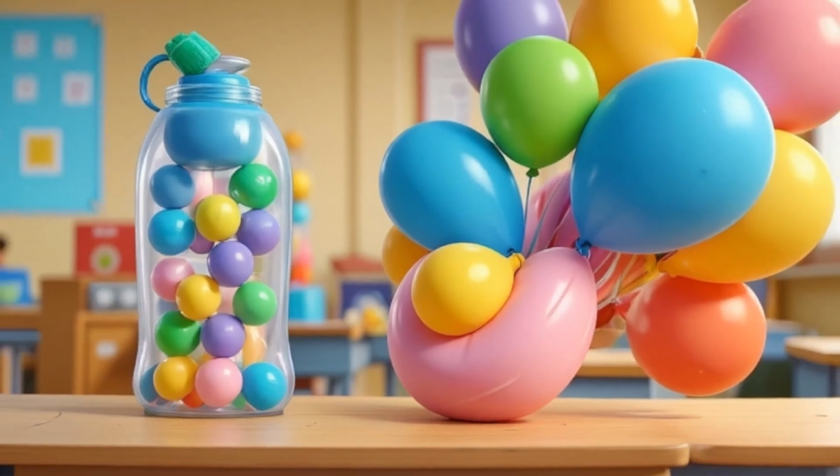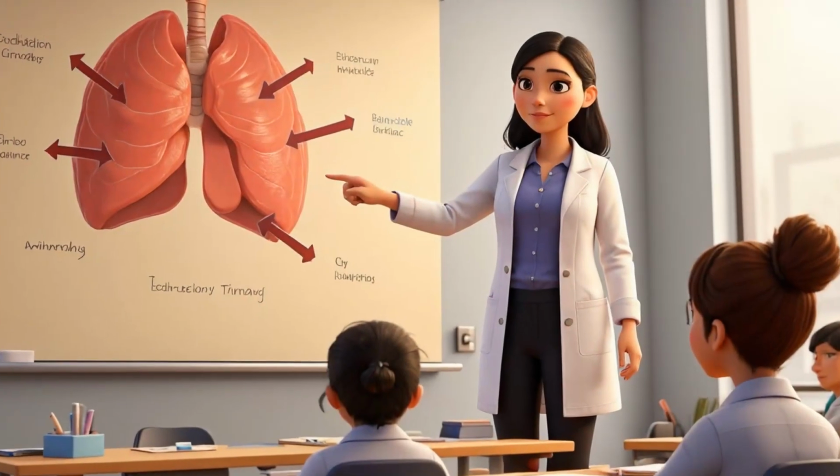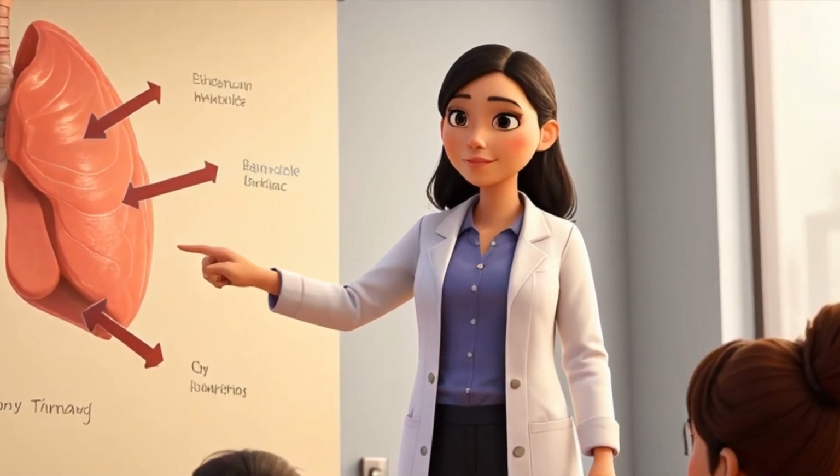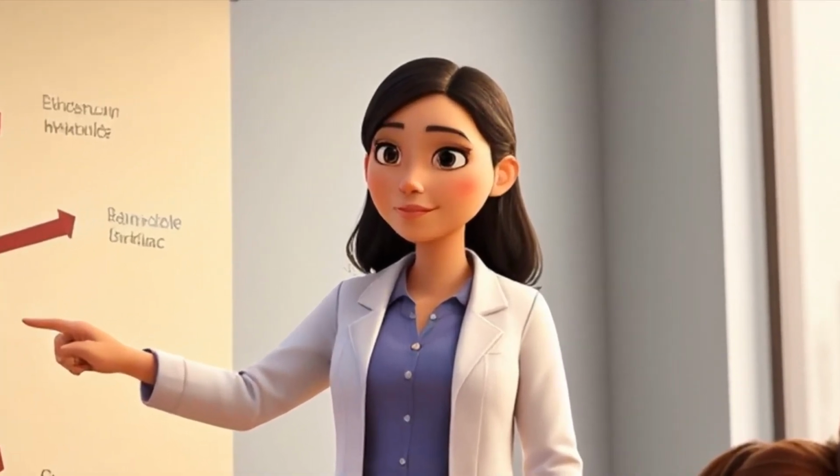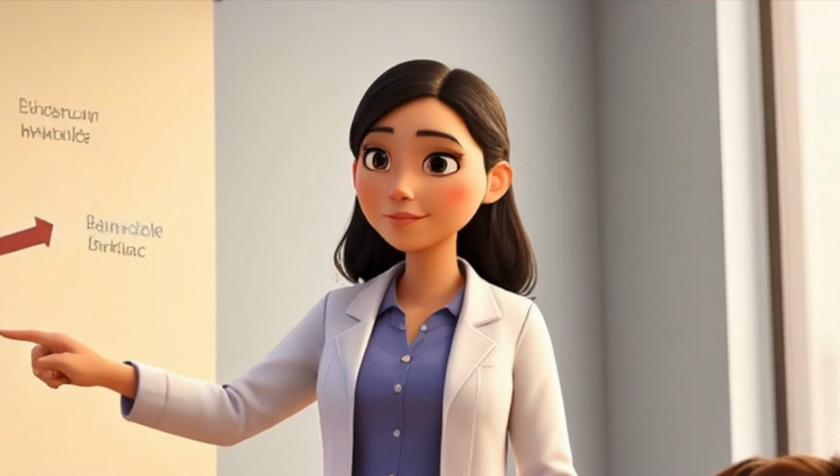The balloons expand. Inhalation happens mainly because your diaphragm contracts downward and the intercostal muscles lift the rib cage. This increases the volume in your thoracic cavity, lowering pressure inside the lungs compared to the outside. Thus, air rushes in.